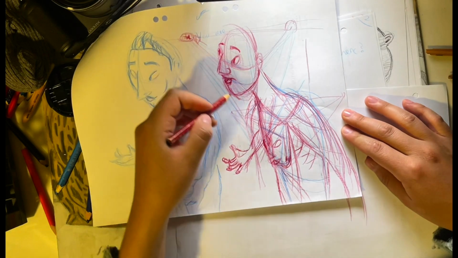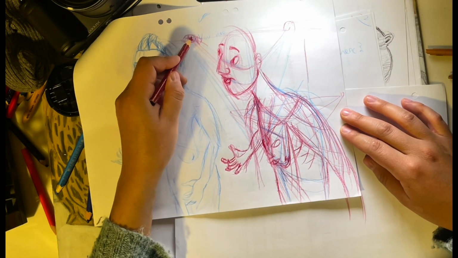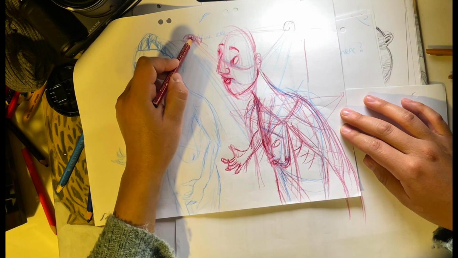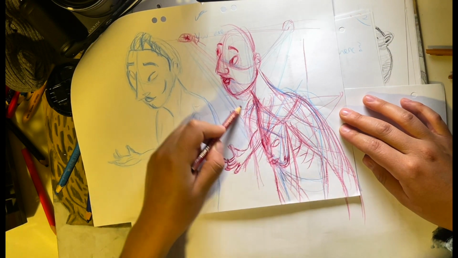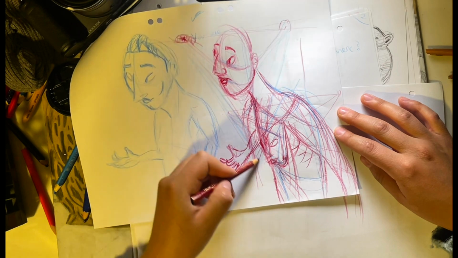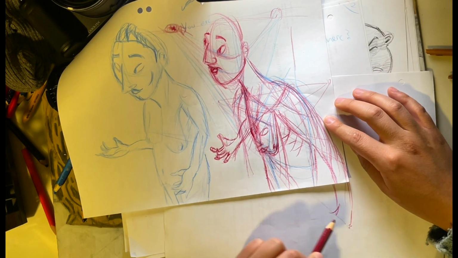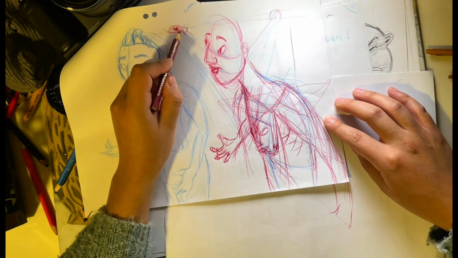I'm just doing the line. Oh, and I should have arrived to this eye point. And I think I kind of did, maybe, okay. This point and this point and this eye.